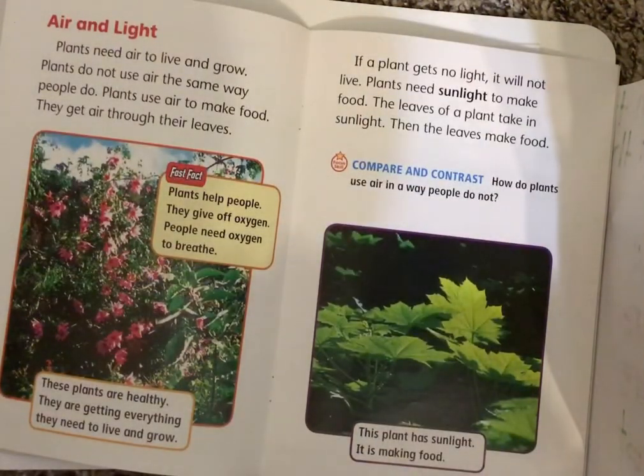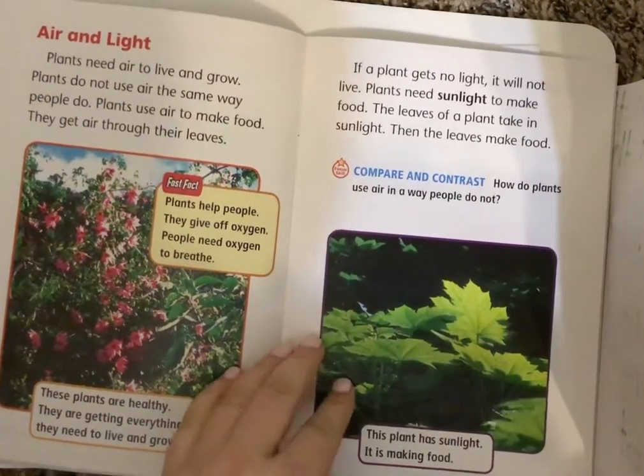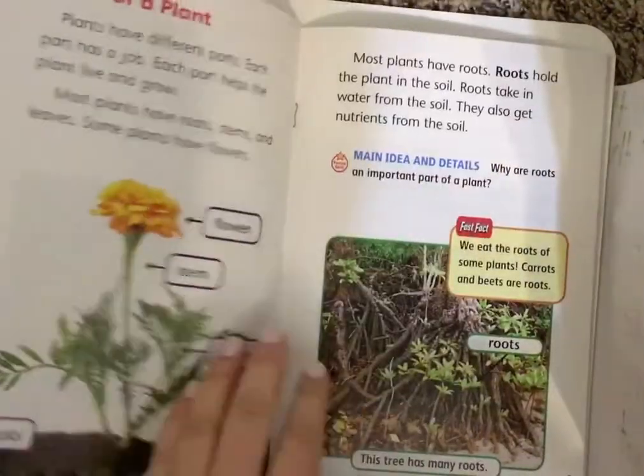This plant has sunlight. It is making food. So boys and girls, what do you think would happen if I took a potted plant that I had outside on my front porch and I put it into my closet for a few days? What do you think would happen if it's not getting that sunlight and air?